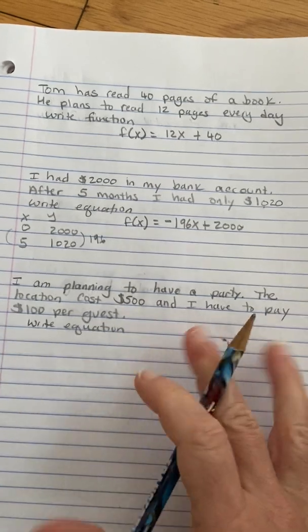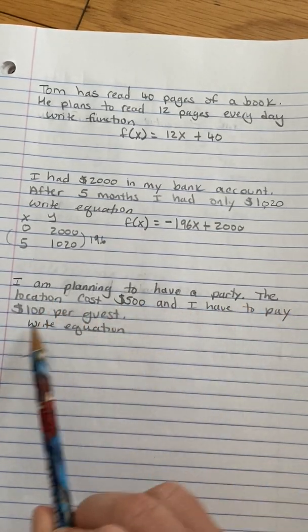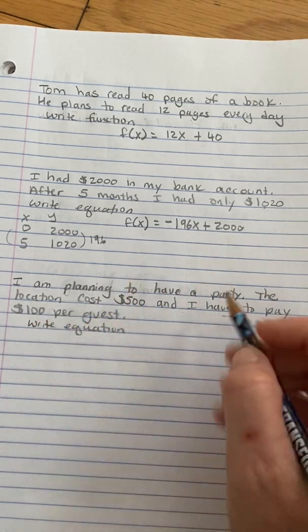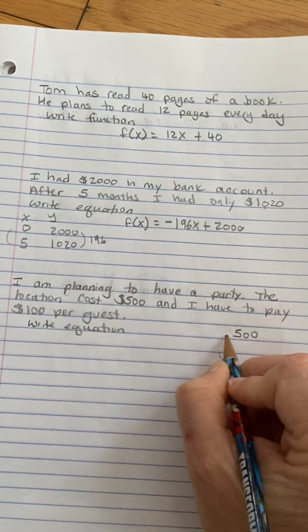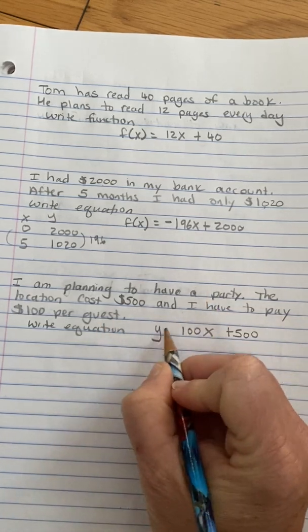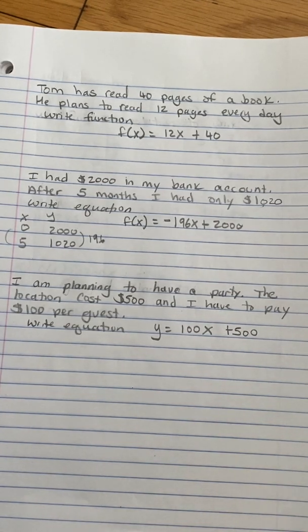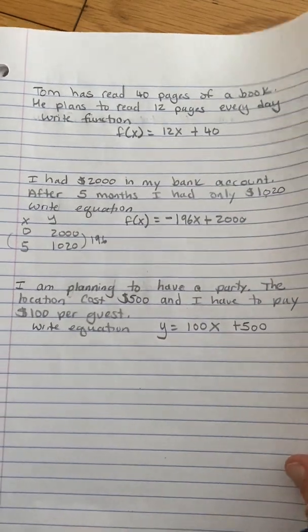Okay? All right. I'm planning to have a party. The location costs $500, and I have to pay $100 per guest. So my one-time fee is $500, and I'm paying $100 per guest. And I know sometimes this gets a little confusing, like, am I having to put negatives here? But because I'm paying everything out, that's how much my total bill is. And usually on a bill, even though my bank account's negative money, my bill looks like a positive number, okay?